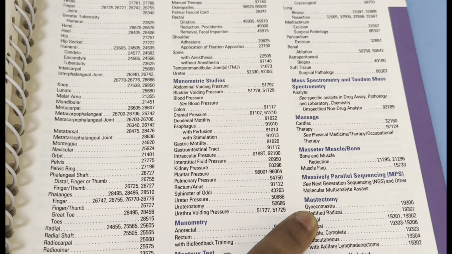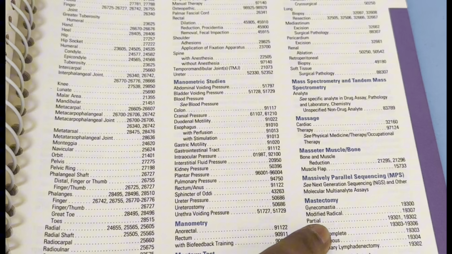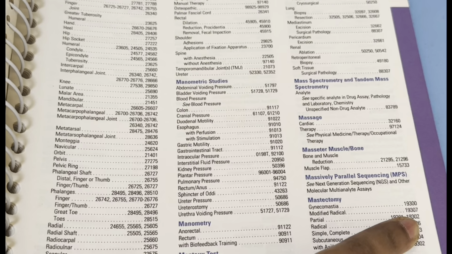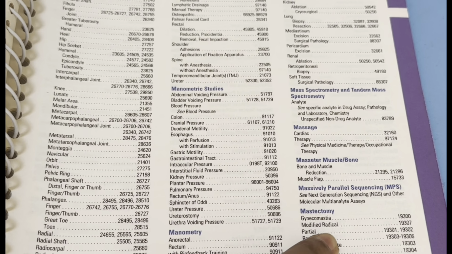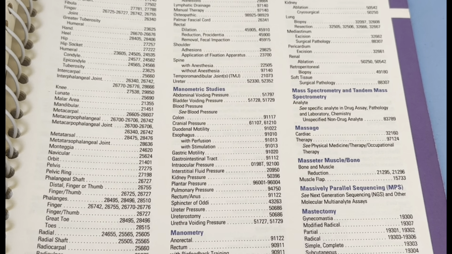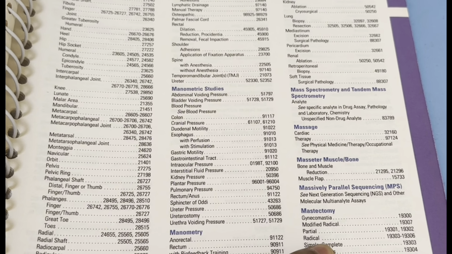So you need to check whether whatever we need is mentioned here or not. Modified radical is mentioned, right? Modified radical, which is 19307. The CPT code 19307 is written here. Sometimes if it is single, they will mention only a single CPT code. Otherwise, they will mention a range of CPT codes. Like this, a range, which is mentioned in radical.